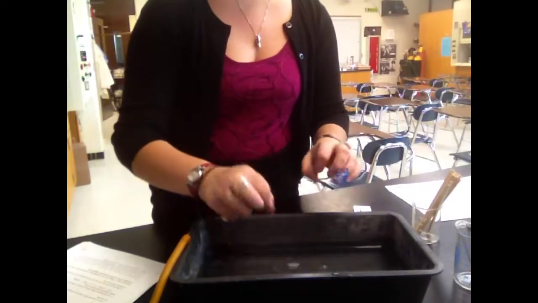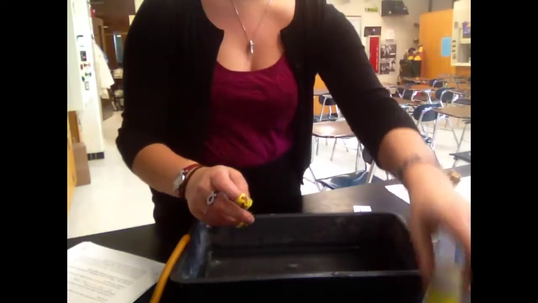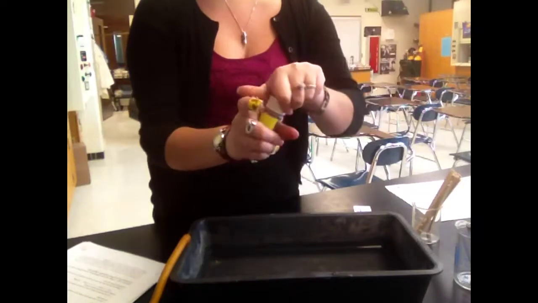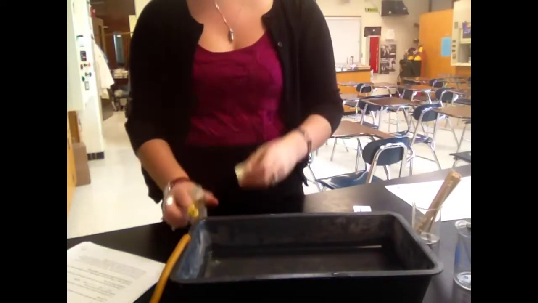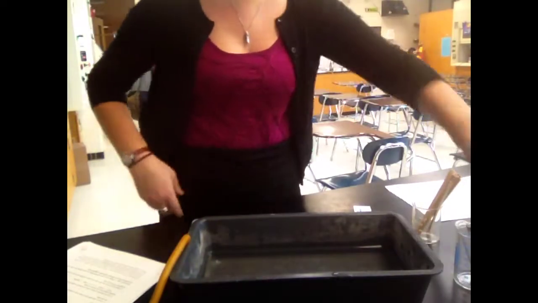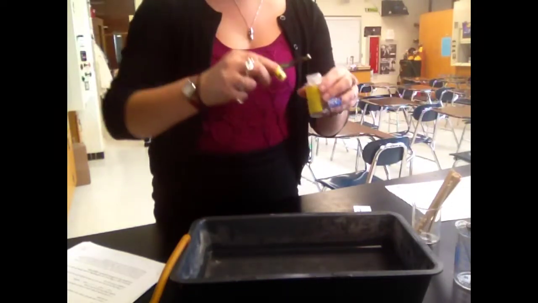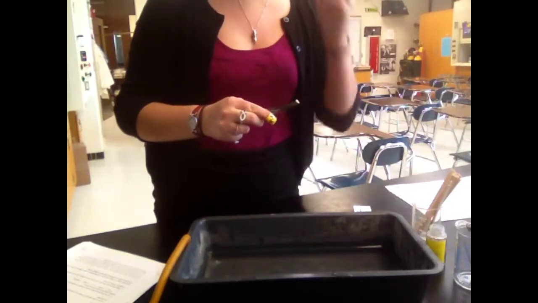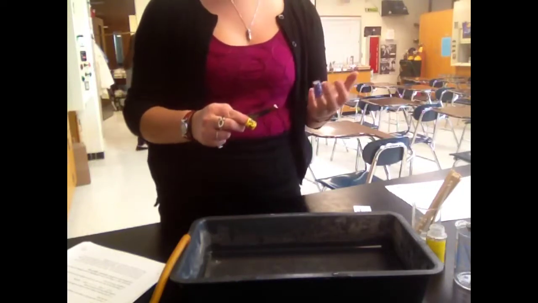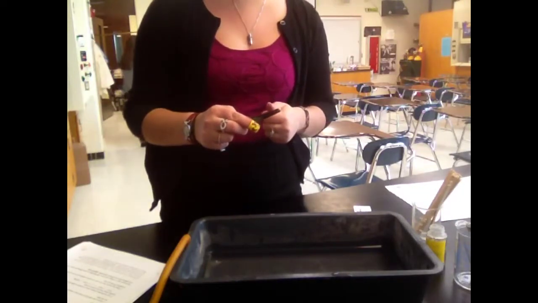We are going to take a piece of calcium carbide and put a piece into the water trough. Once I put this in the water, it's going to start to bubble and form this acetylene gas, which is the same thing as ethene.